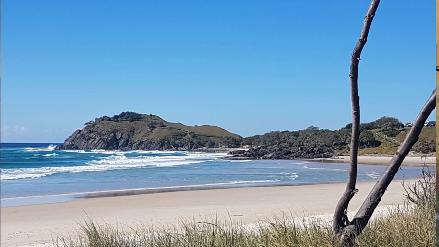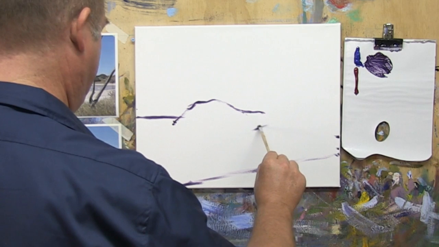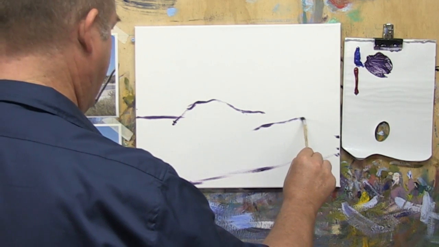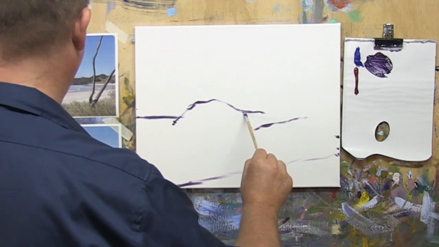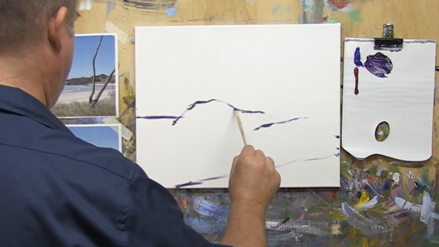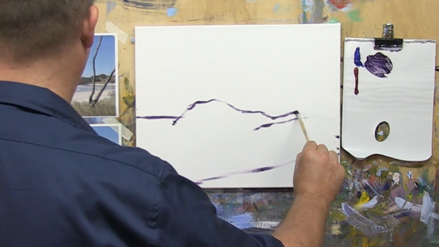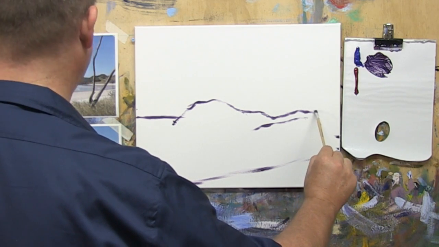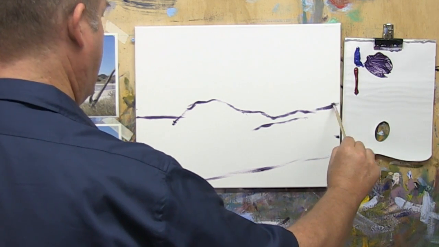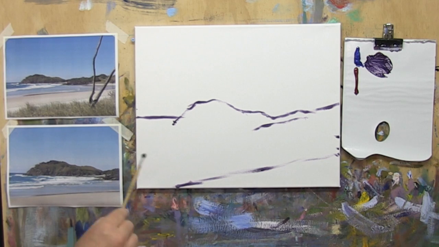And then just past the halfway mark, there's some rocks that come in around about there. And they run up through there. That dips down into there, and then that runs up like so.